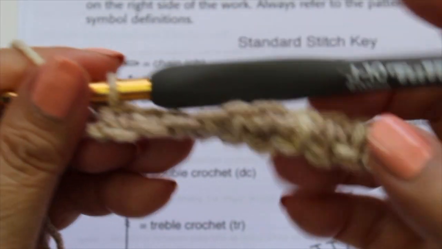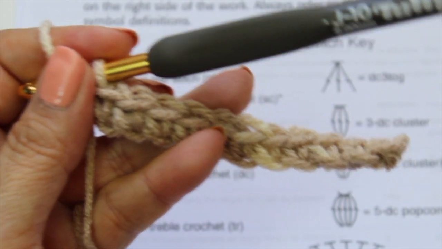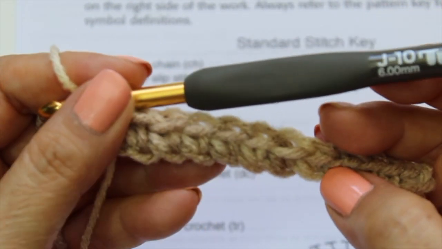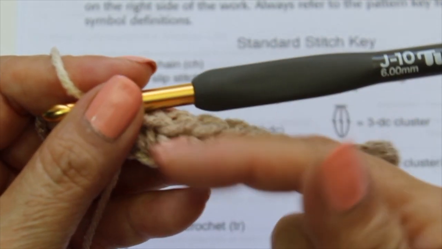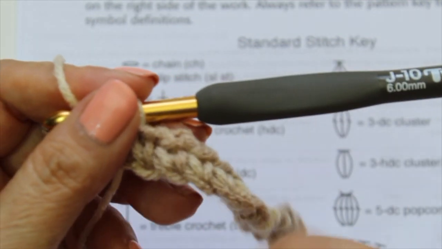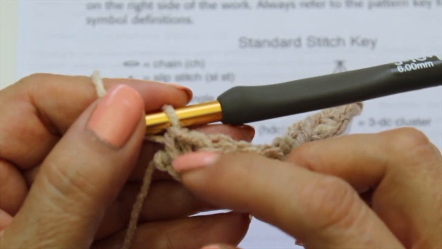This is a single crochet stitch, and now I want you to be able to see the difference between the single crochet and the half double crochet, the double crochet, and the treble crochets. You'll be able to see the difference in the height. So this is the first height, well, it's actually the second because the slip stitch would be lower, but here's a chain.